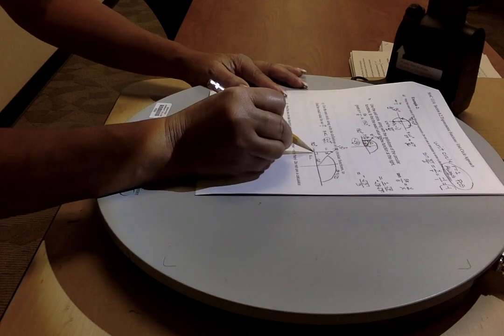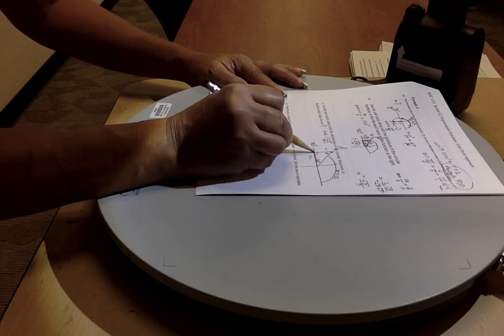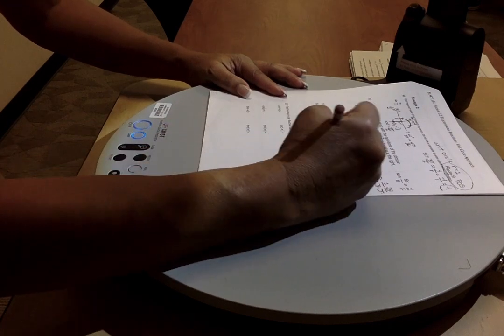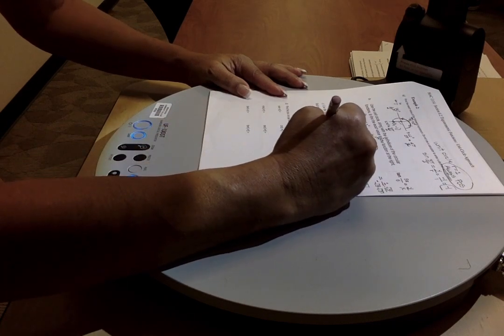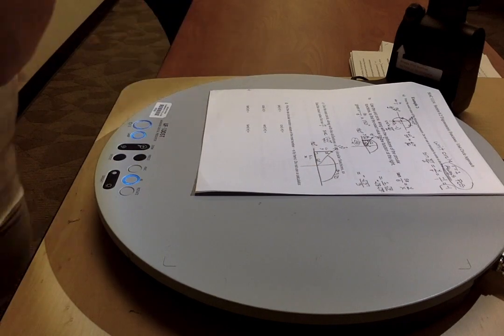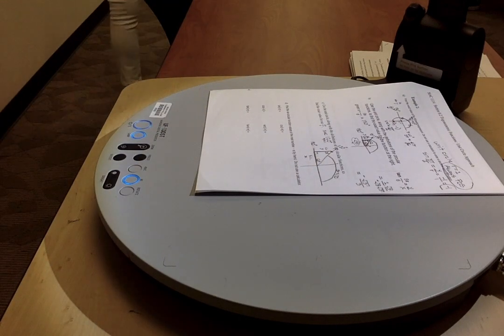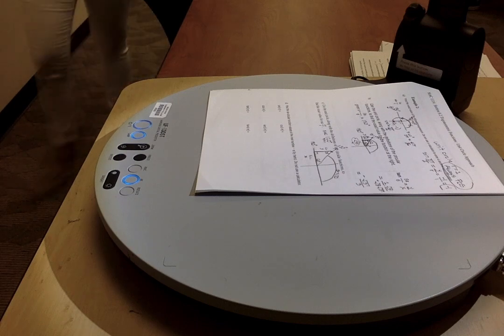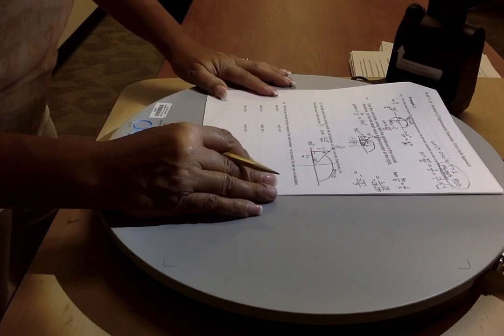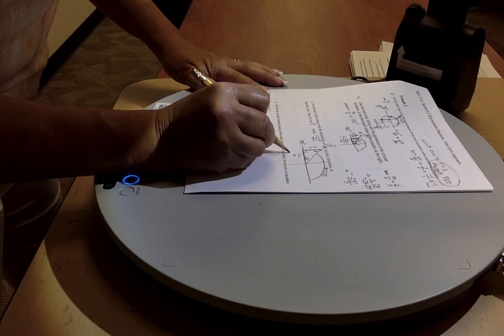Don't forget, any leg that runs horizontally is considered your x value. Any leg that runs up and down vertically is considered your y value. We are in a quadrant where x's are negative. So whatever you decide for the value, it is going to be negative. You might want to put that right now. So this is going to be a negative value.